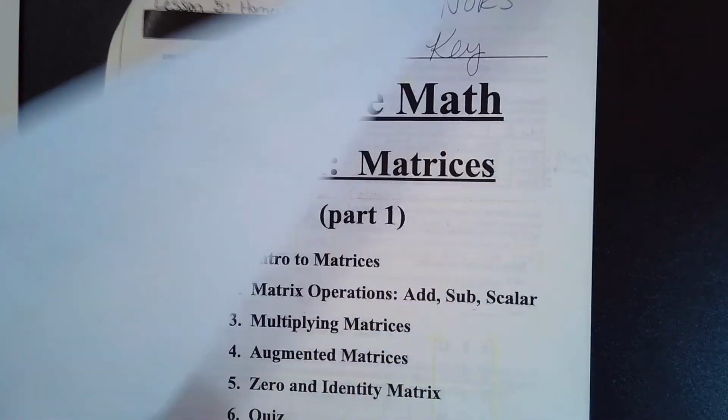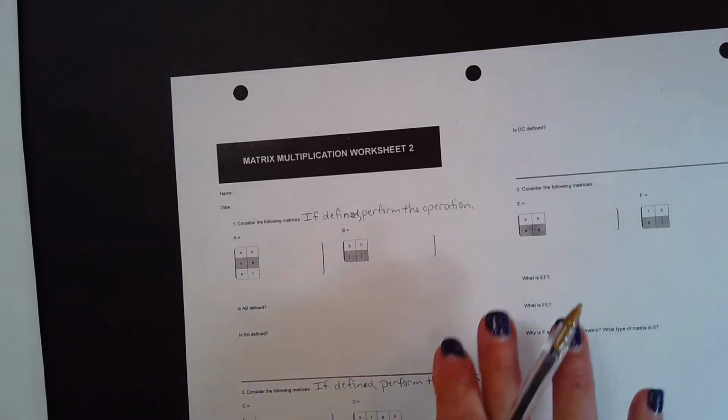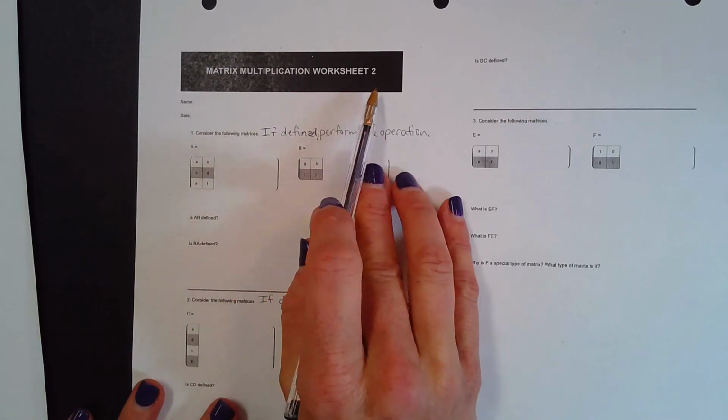And then the last thing, let me go find it just one second. I have an extra sheet that I got made for you. This is your third assignment for today, a matrix multiplication worksheet.